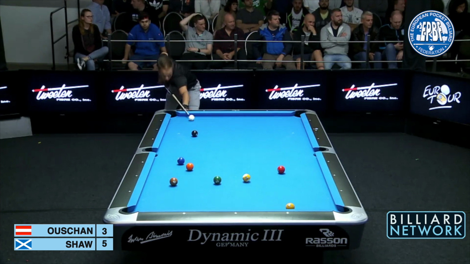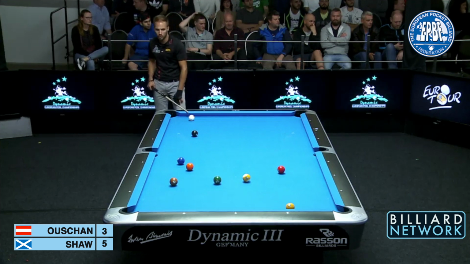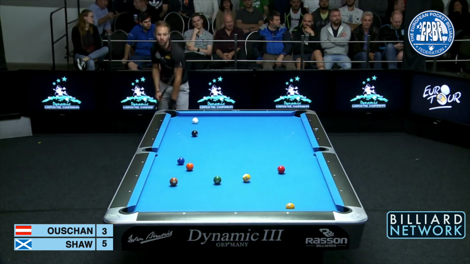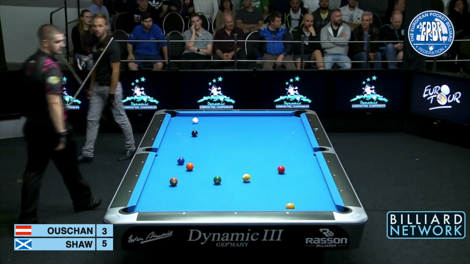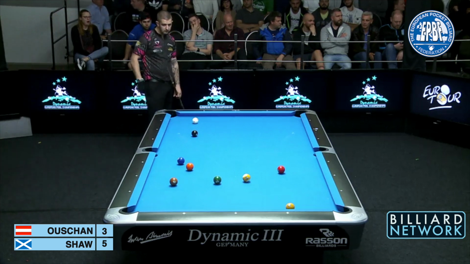Looks like he's going to try to thin it. He certainly can't hit much of the ball or he's going to scratch. Oh, he could roll out. I thought he had to shoot. I played this rule one time that made you shoot.